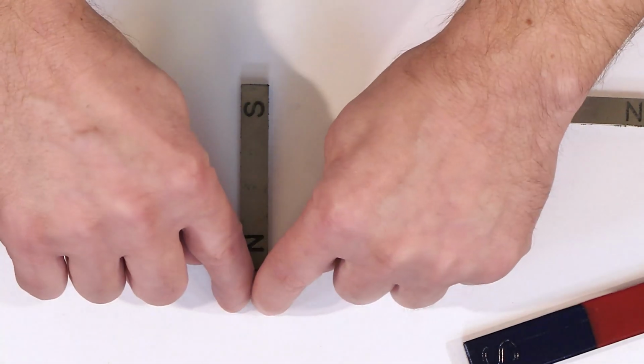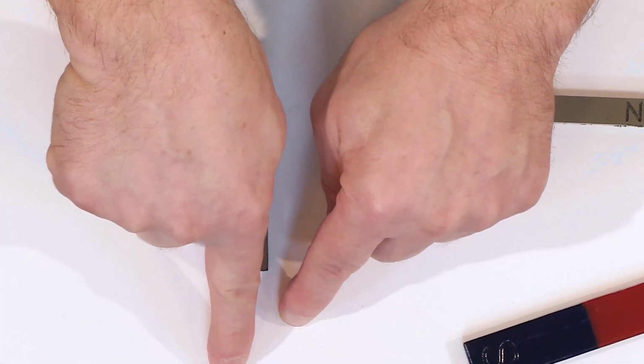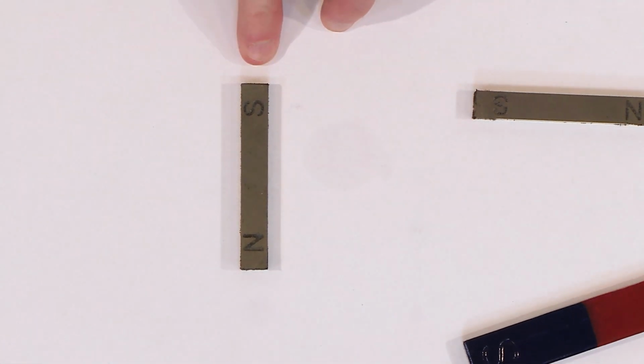And the field is actually coming out of the North Pole and entering into the South Pole. So the directionality makes it a vector field. We use the word vector, it just means it has a direction associated with it. So this field is pointing out of the North Pole, and it loops around and points in to the South Pole.